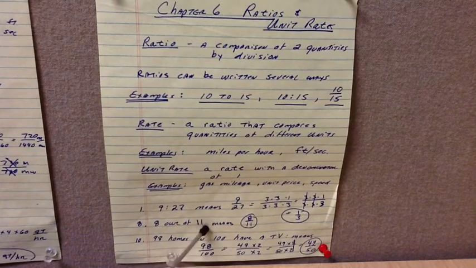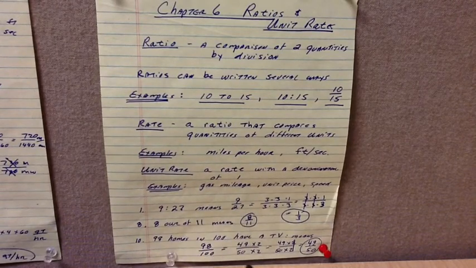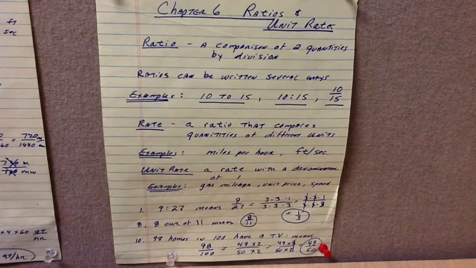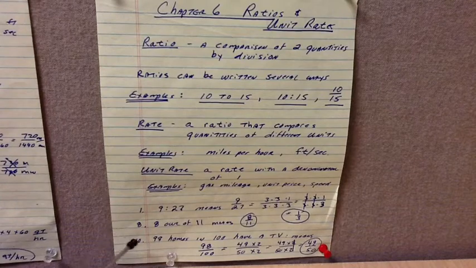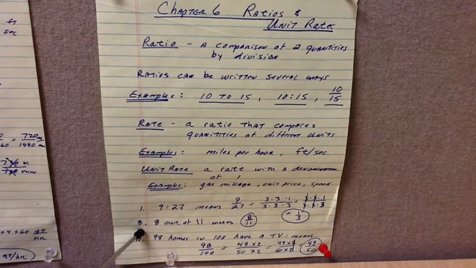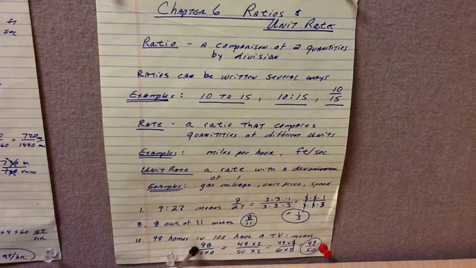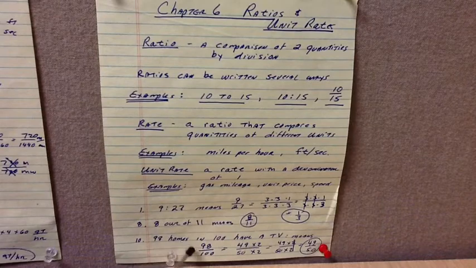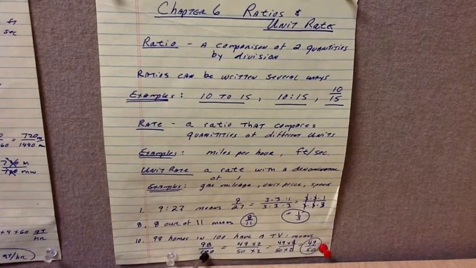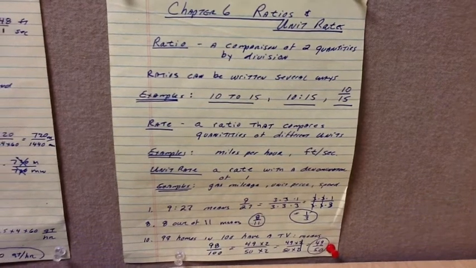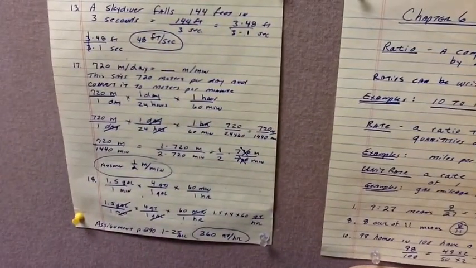Number 8, 8 out of 11. In simplest terms, I write it as 8 over 11, and I'm done, because 11 is a prime number and nothing divides into it. The next one, number 10, says 98 in 100 homes have a TV. That means the first number, 98, is the top, the numerator, and the second number is the bottom. I recognize that 2 goes into both, so when I reduce the 2's I end up with a fraction of 49 over 50. Okay, some more examples are on the next page.